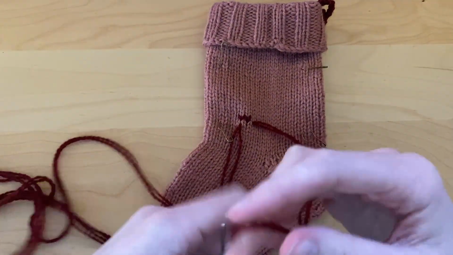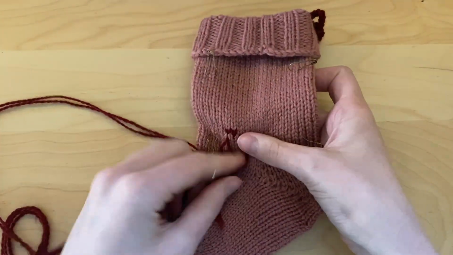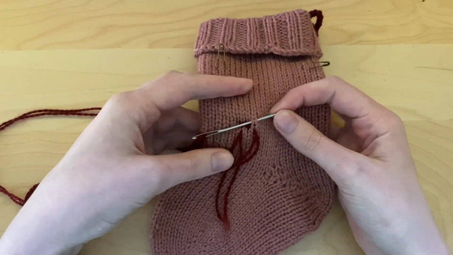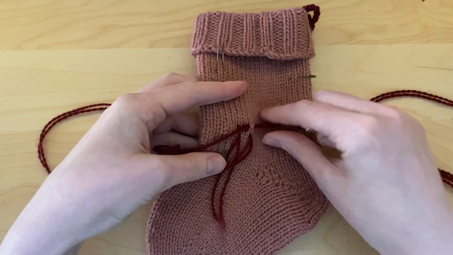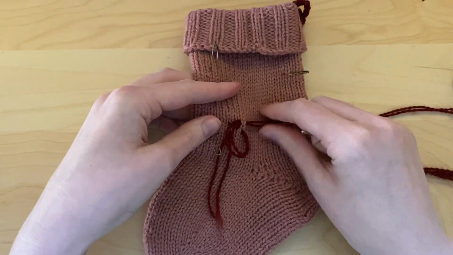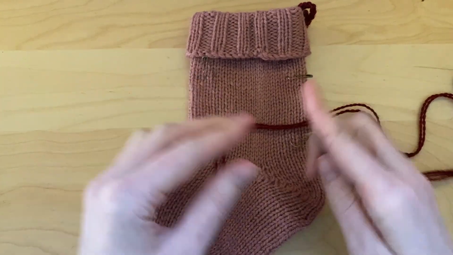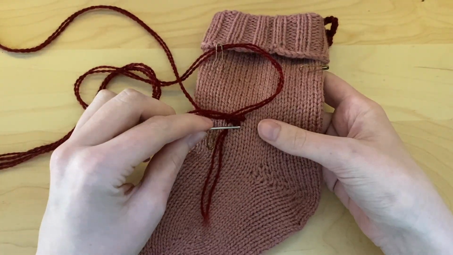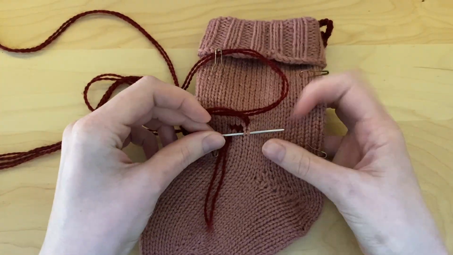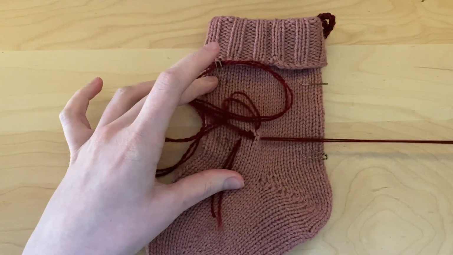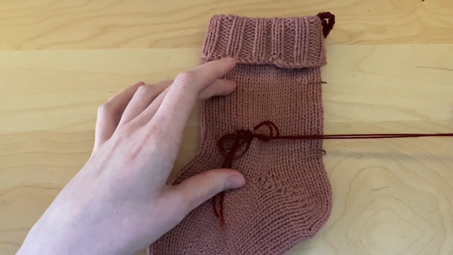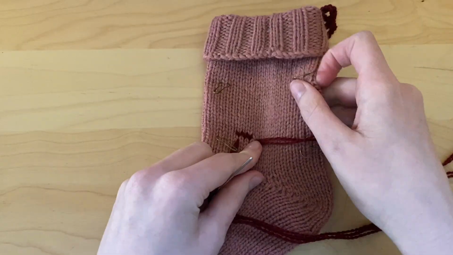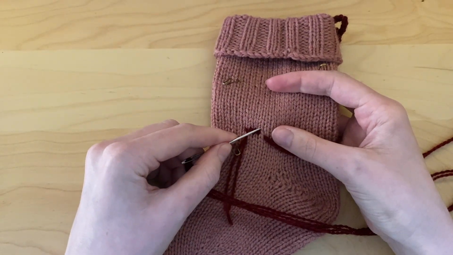And we're just going to continue across. One more in this row.